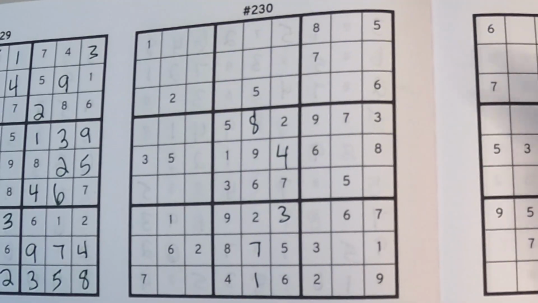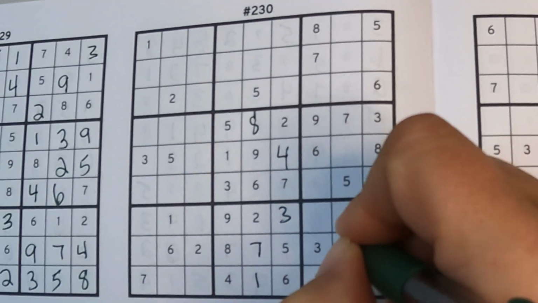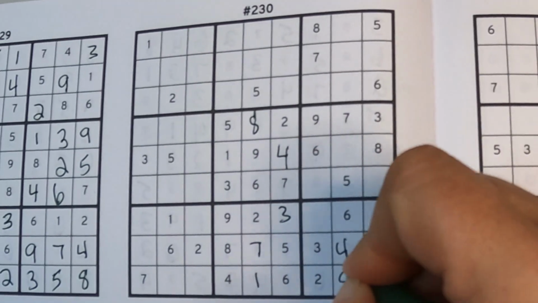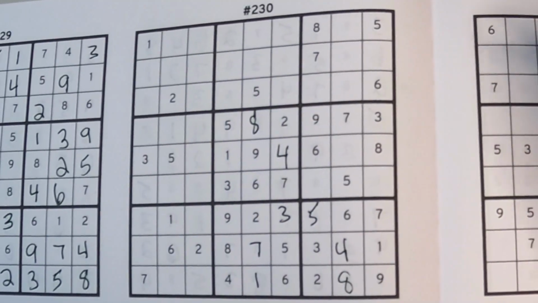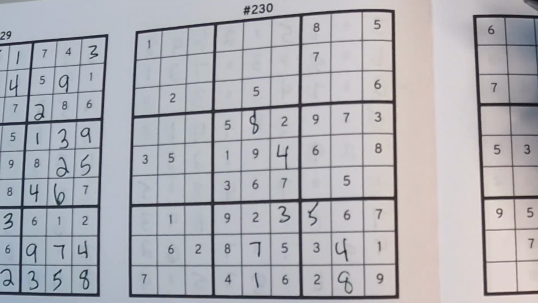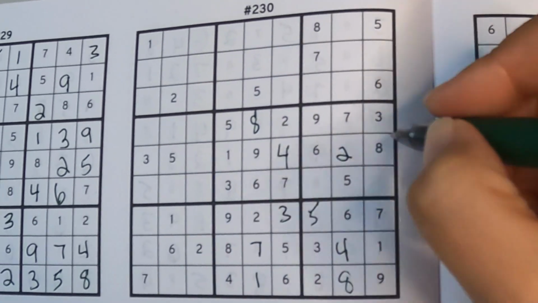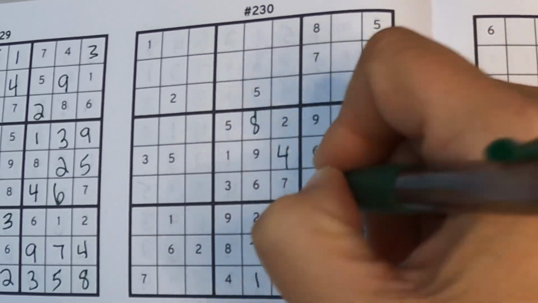For this box, we're missing 4, 5, and 8. We've got 5 and 8 here, so this is our 4. 5 here, so 8, 5. For this box, we're missing 1, 2, and 4. We've got 1 and 4 here, so this is our 2. 1 here, so 4, 1.